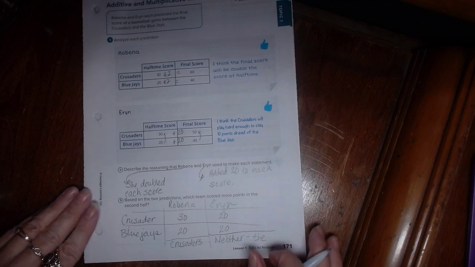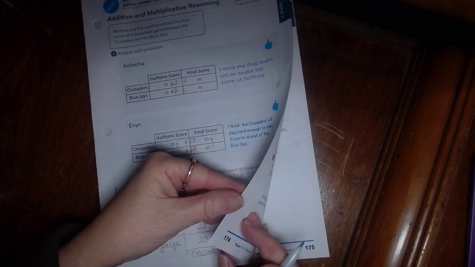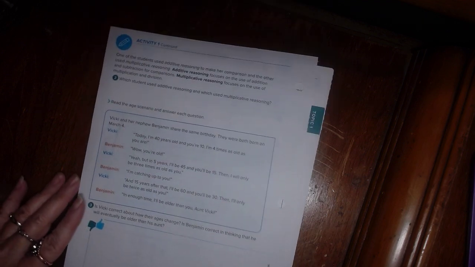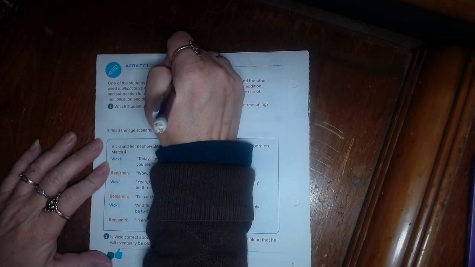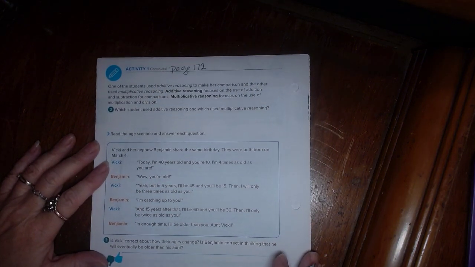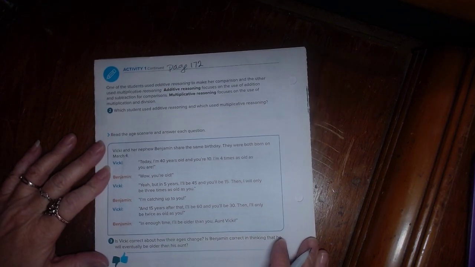Okay, pause if you need to, as I'm going to move on. Flipping the page to 172. So this is page 172. I'll just write that up here. I don't know why the lighting keeps going in and out like that.